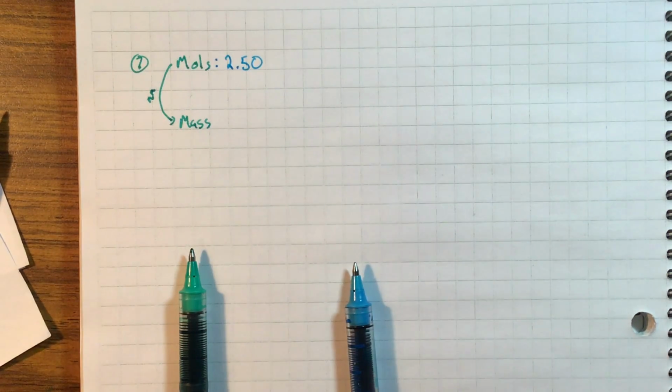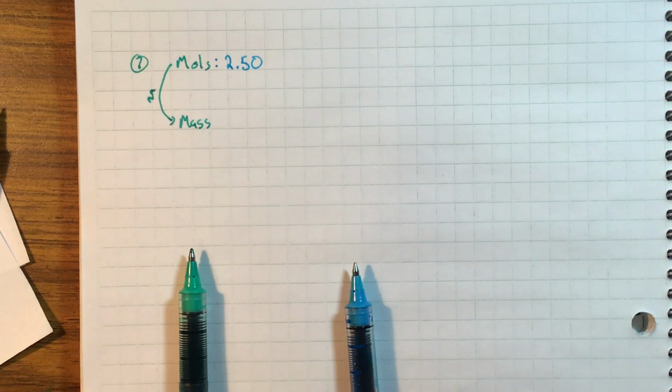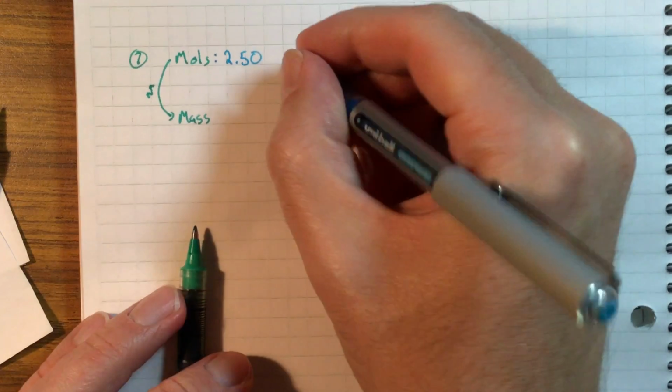And we're doing H2SO4, so we need to find our molar mass of H2SO4. H is 1.008 times 2, because there's 2 H's. Plus sulfur. There's 1 sulfur, that's 32.066. Plus, there are 4 O's, that's 15.999 times 4, 98.087. So we write it up.